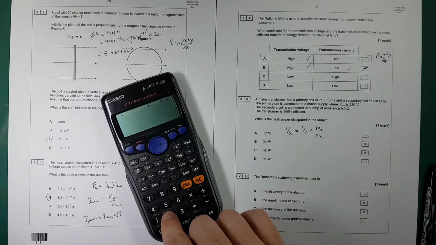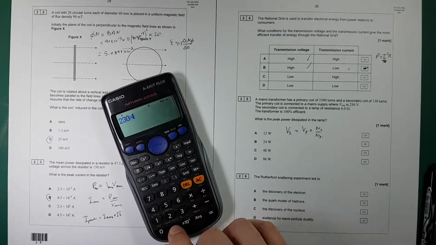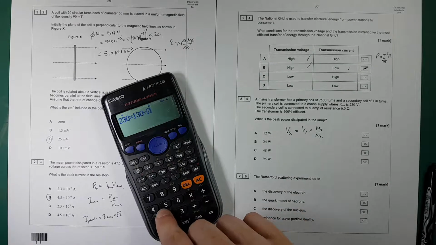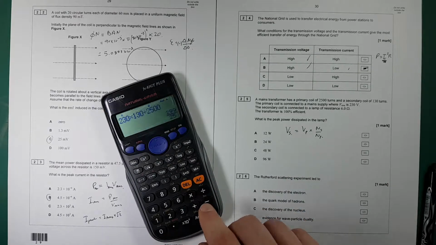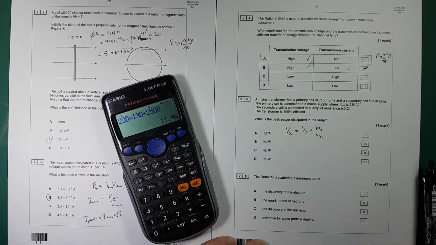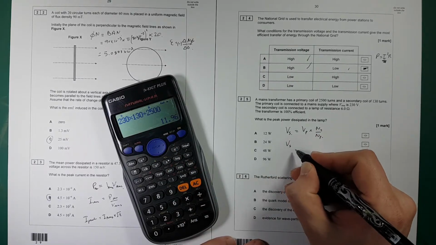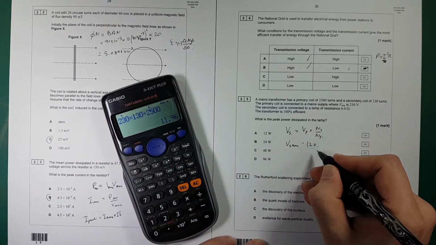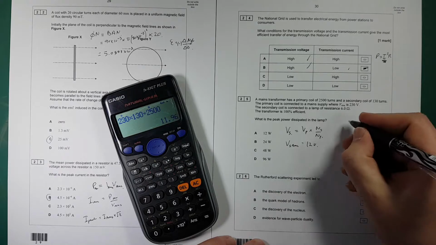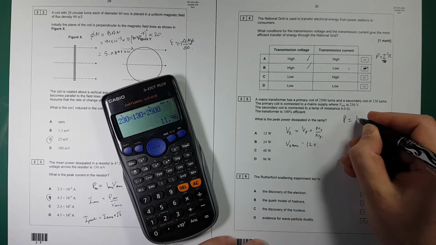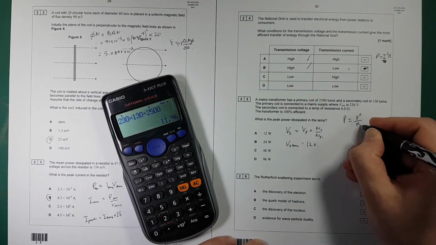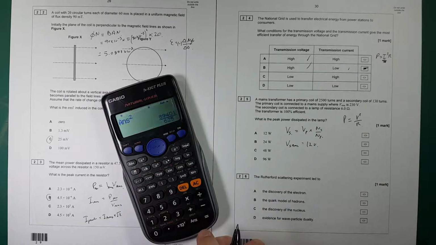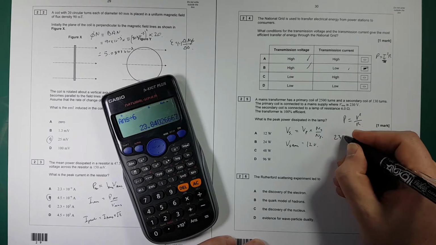So we have 230 times 130 divided by 2,500, which gives that's an RMS, of course, of about 12 volts. Then P is equal to V squared over R, so we square that and divide by the resistance of 6, and we get 23 watts.